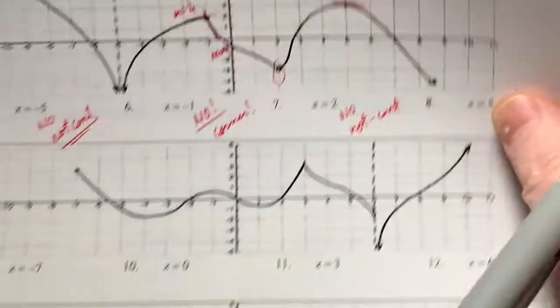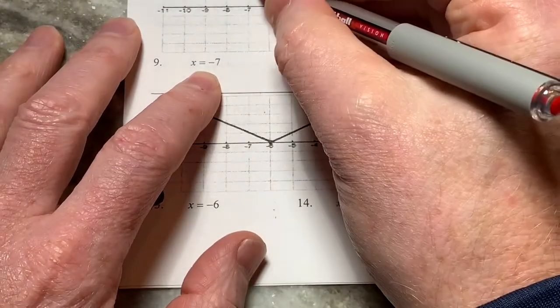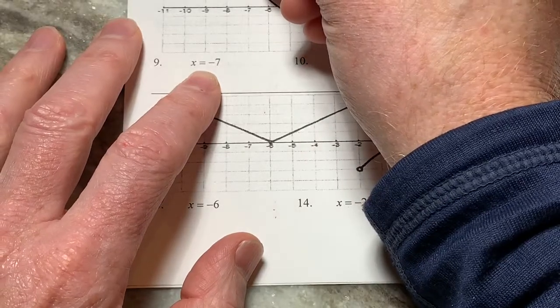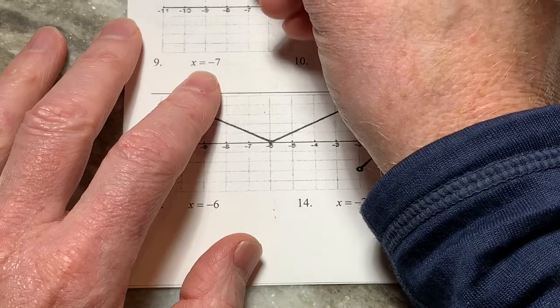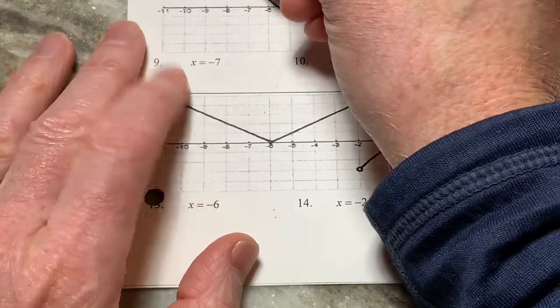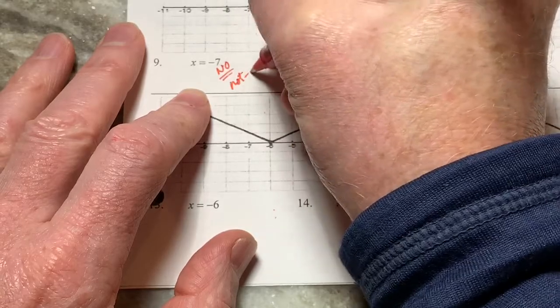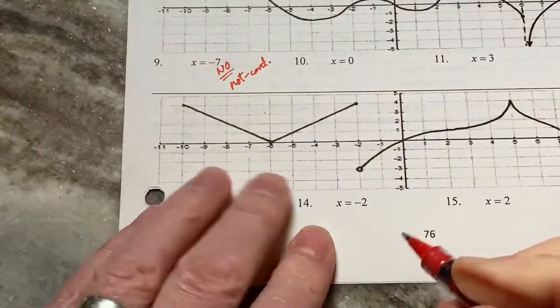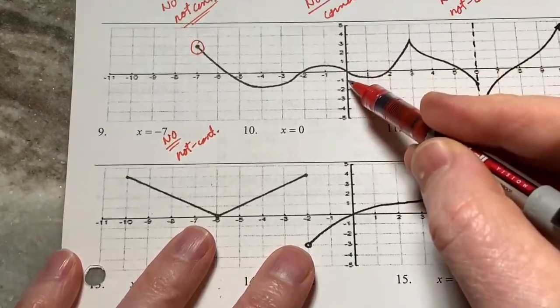All right? Jumping down here to number 9. We're just going to run through all these at -7. People go, oh, yeah, that's differentiable, right? No. Yes, there's a slope coming in from the right, but there's nothing there. It doesn't continue. It's not continuous. So no, not differentiable. Why? Because it doesn't continue past that. It's not continuous. What about here at 0?